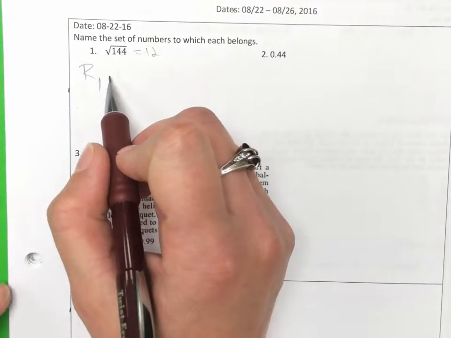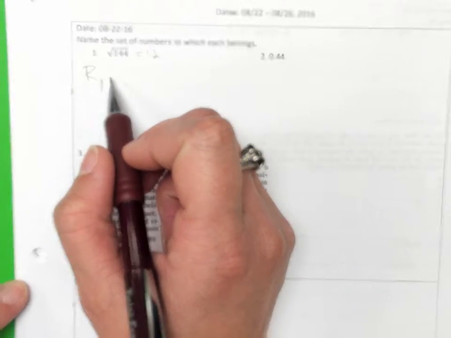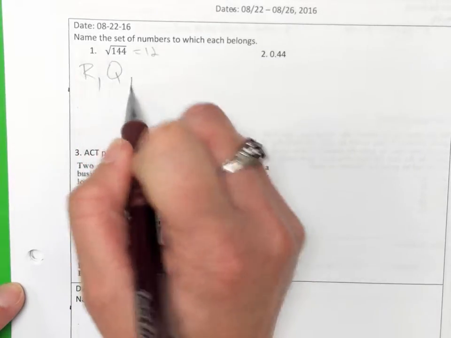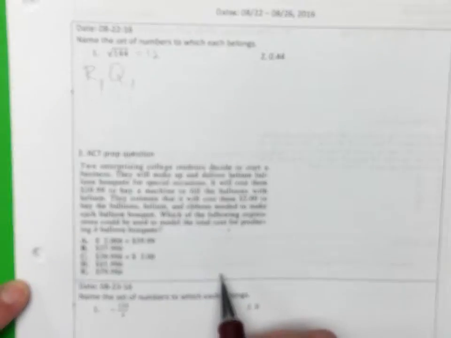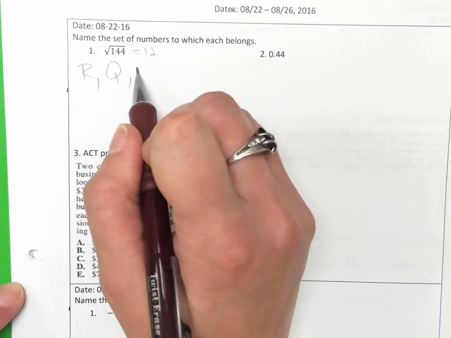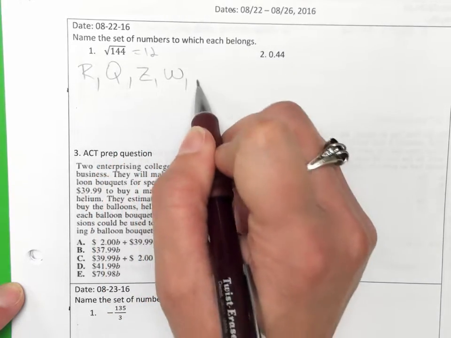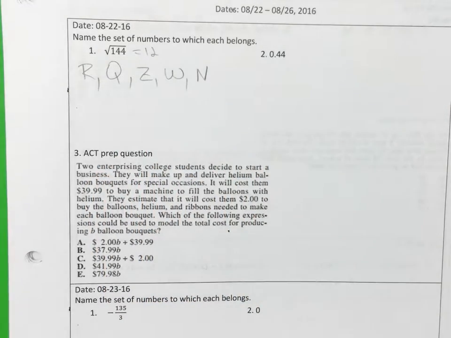So after that, is it a rational or an irrational number? It's a rational, right? So that's a Q. And then from Q, we had a whole list of numbers. It is an integer, it is also a whole number, and it is also a natural number. Remember that if you can count to it, it was all 5 of them. If you can count to it, it's that whole list.